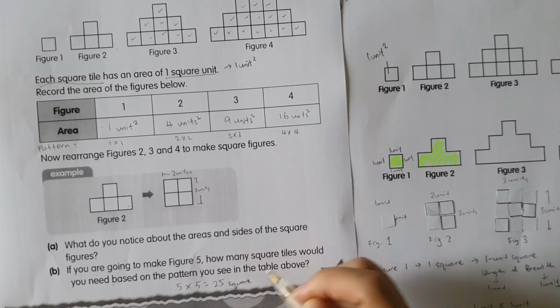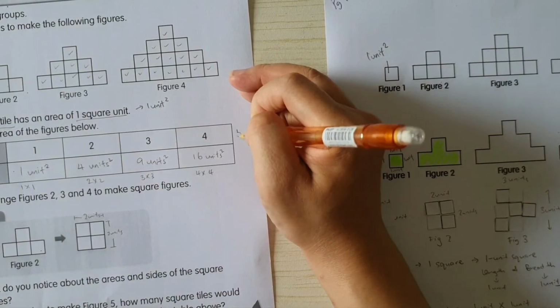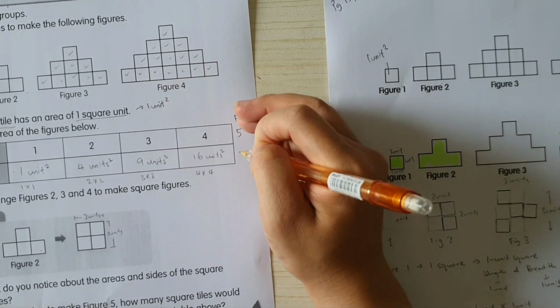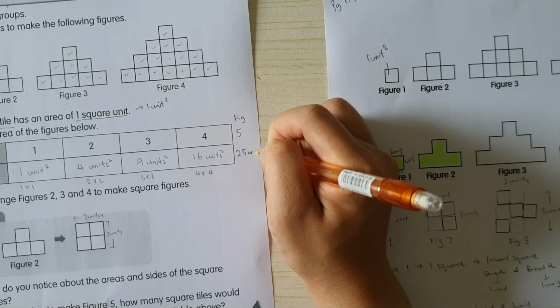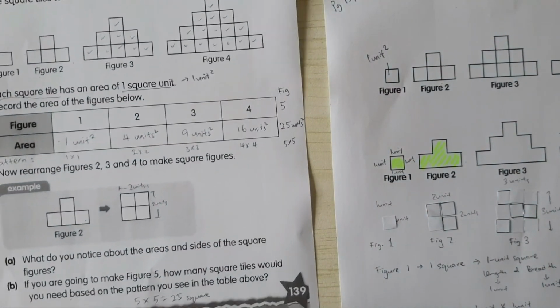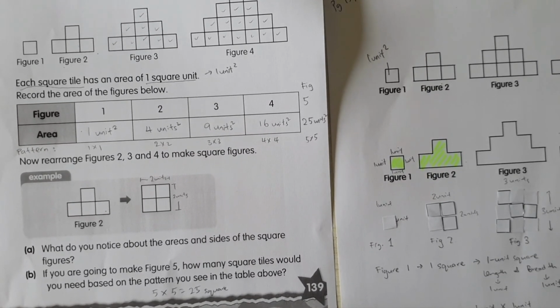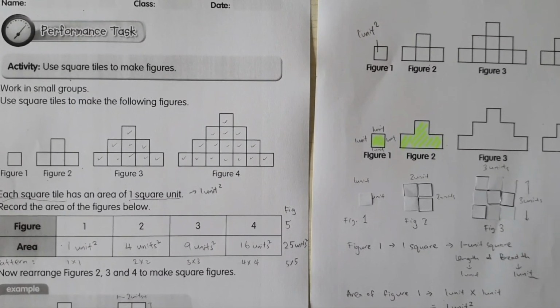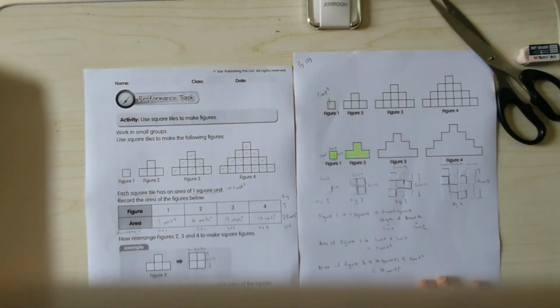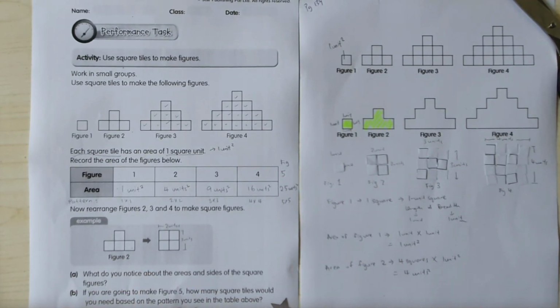And the area of that square, figure number 5, is 25 square units. It's 5 times 5, right? And if I'm going to ask you, what about figure number 100? What do you think it will be? Yes, you got that right. 100 times 100, right? Okay, so that is this question. Let me zoom it out so you can see the whole of the paper. Okay, this is page 139.